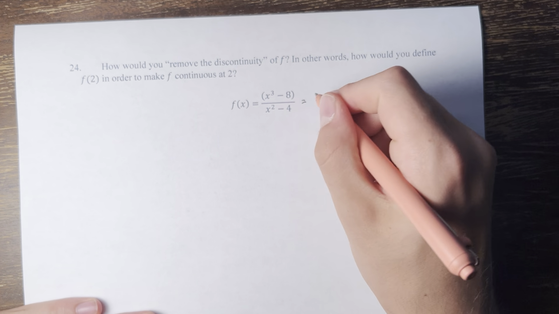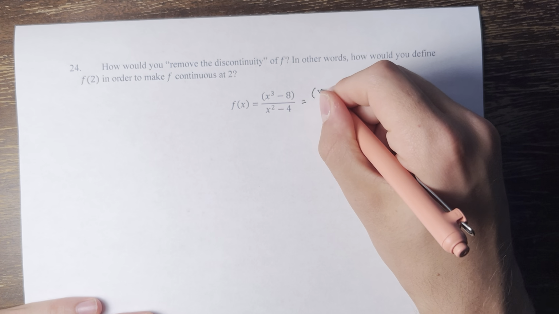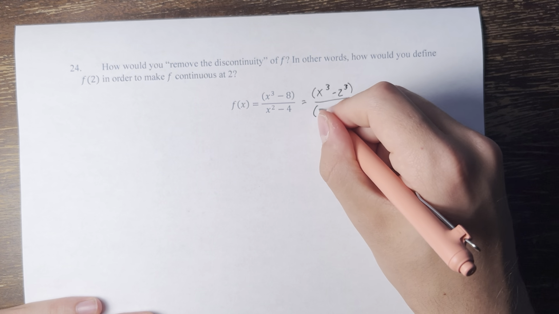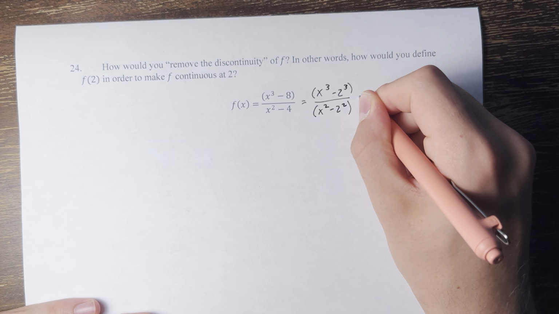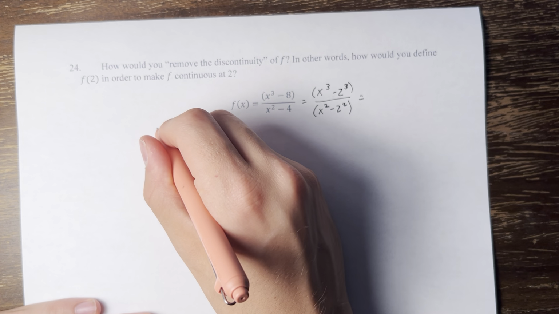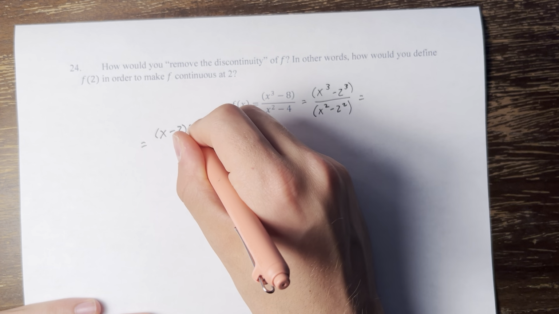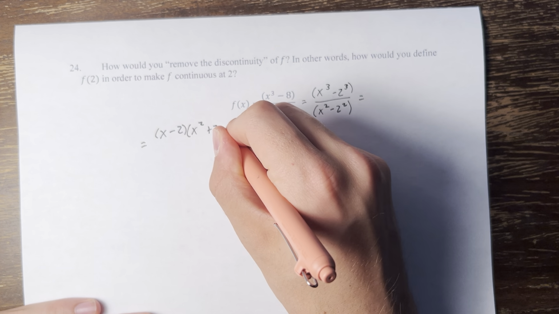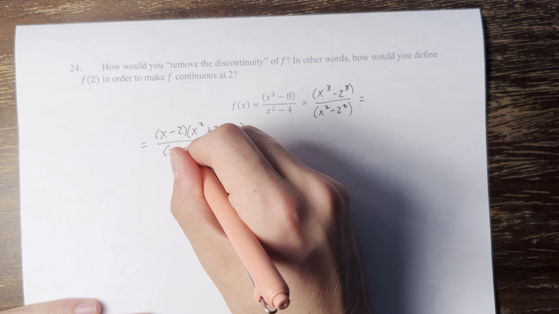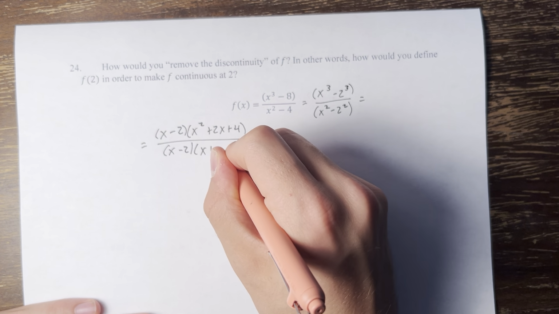So if we write f of x as x cubed minus 8 is x cubed minus 2 cubed, and x squared minus 4 as x squared minus 2 squared, we can use the formula for the difference of two cubes and the difference of two squares to say this is equal to x minus 2 times x squared plus 2x plus 4 over x minus 2 times x plus 2.